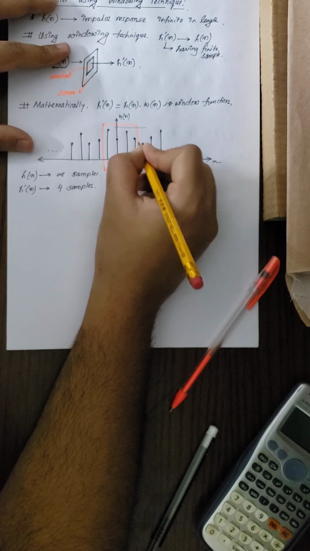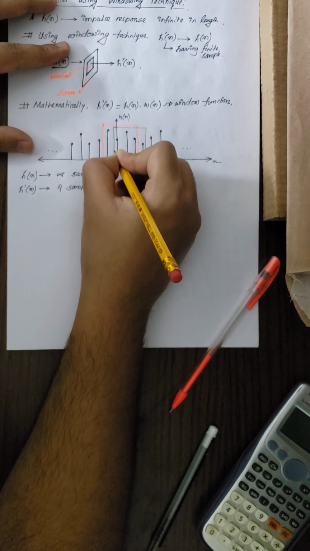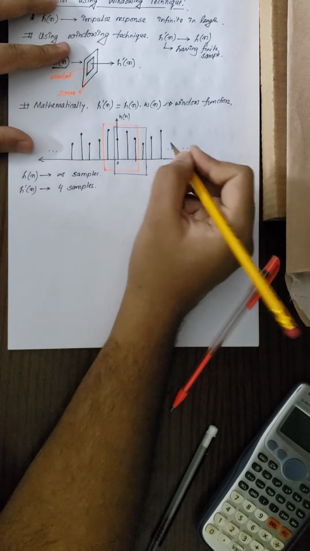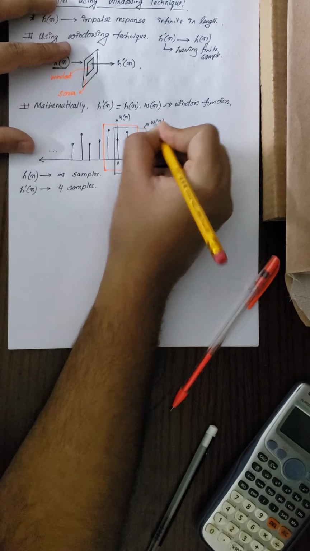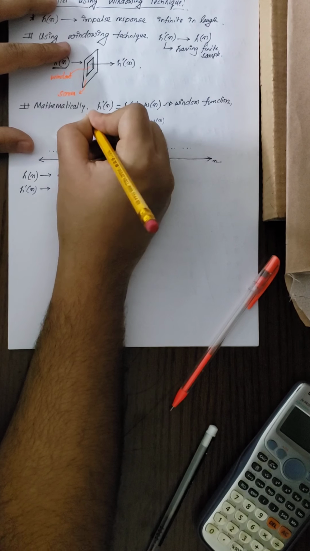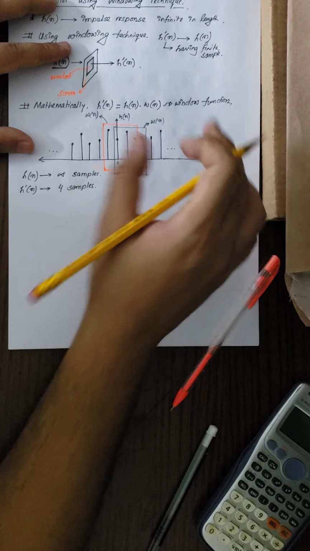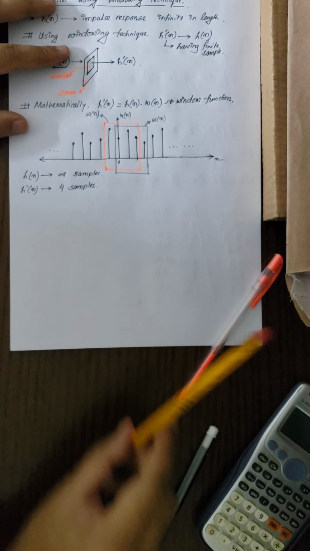So 1, 2, 3, 4. So this will be our window function w of n. This will be also another window function w of n. Similarly, we can shift the window and take any group of 4 samples.